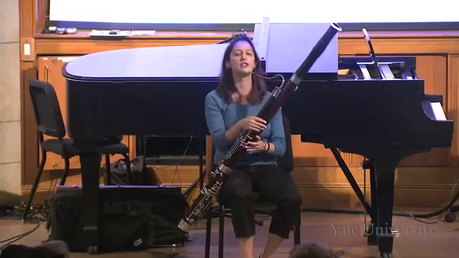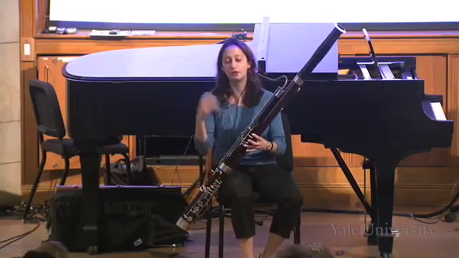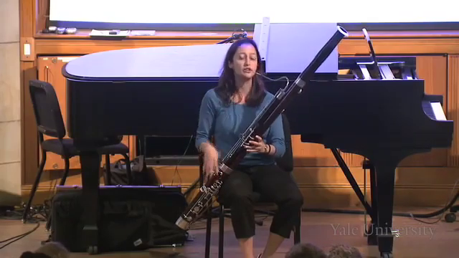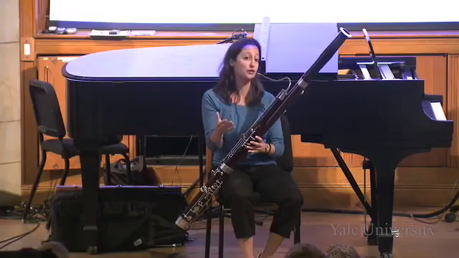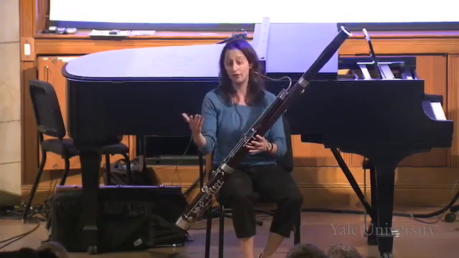Just to give you a sense of the range, because of this particular character of the bassoon sound, it's often used to play funny little low note characters in the orchestra. For example, if you're familiar with Peter and the Wolf, the different instruments play different characters. The bassoon is the grandfather.